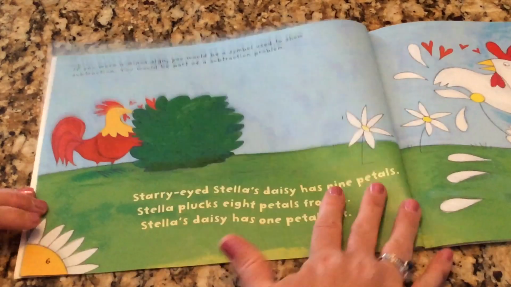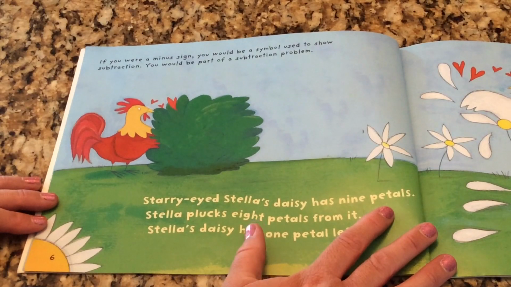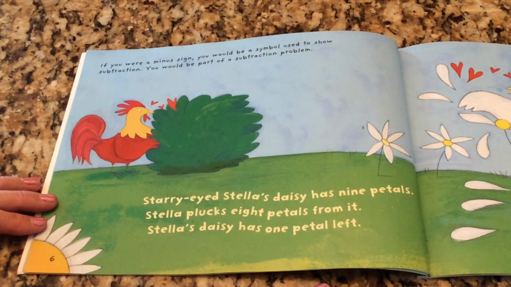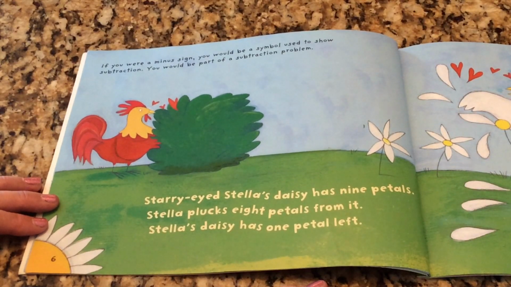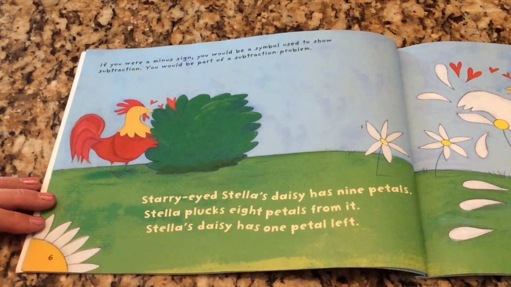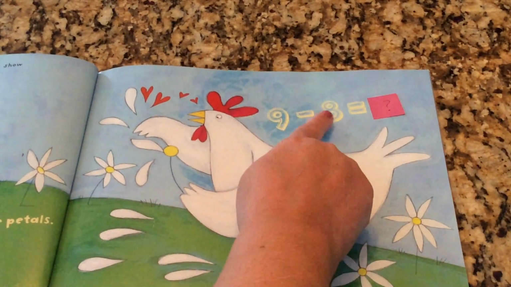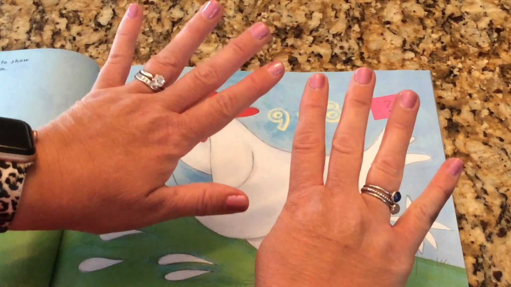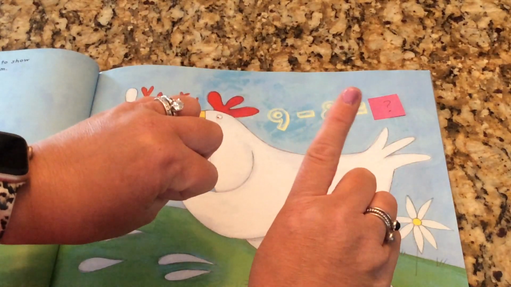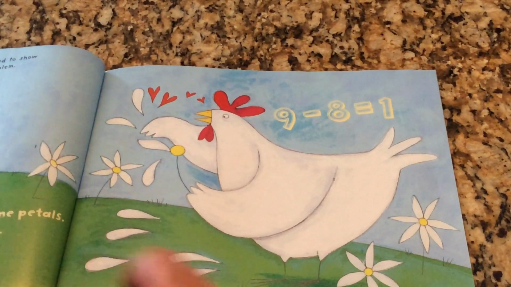If you were a minus sign, you would be a symbol used to show subtraction. You would be part of a subtraction problem. Starry-eyed Stella's daisy has 9 petals. Stella plucks 8 petals from it. Stella's daisy has how many petals left? So she had 9 petals. She plucked 8 away. How many left? 9 minus 8 leaves 1 petal left.